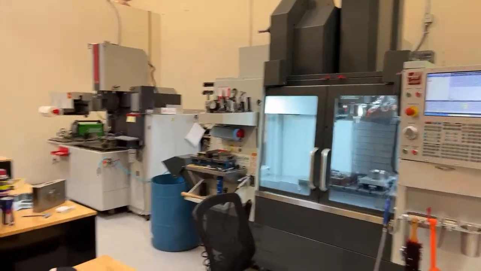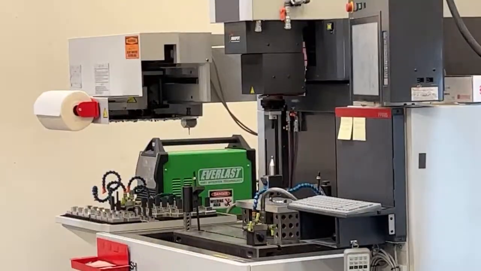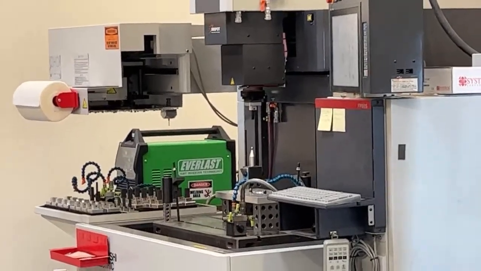Oh, somebody had asked me about an EDM machine. This is our EDM machine right over there. We have a Mitsubishi EDM machine.